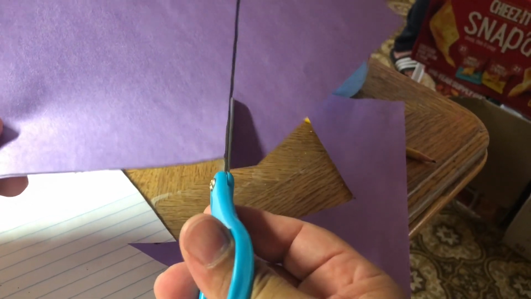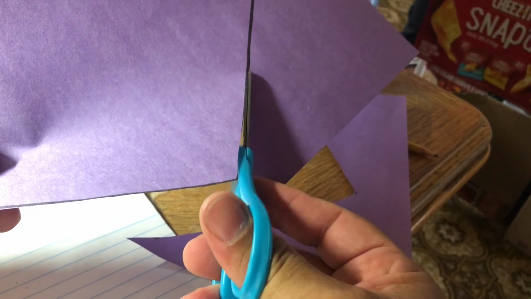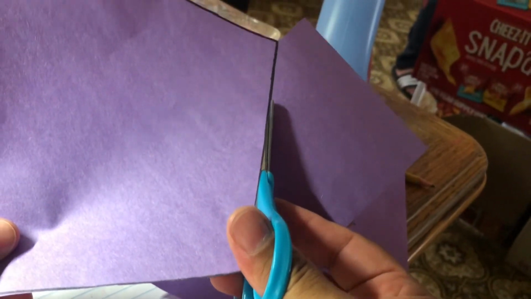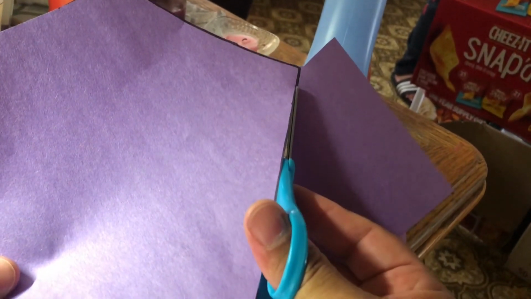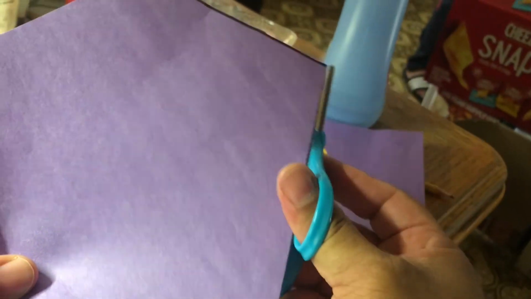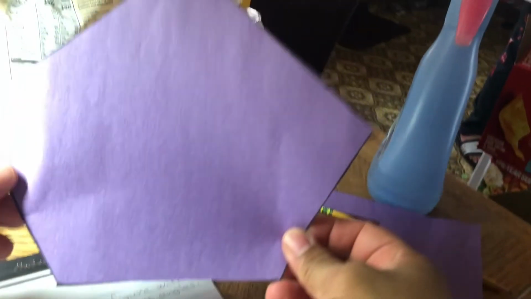And here's a cut, open up, slide up, and cut, open up, slide up, and cut, open up, slide up, and cut, and one last cut. And here we are, we have our pentagon.